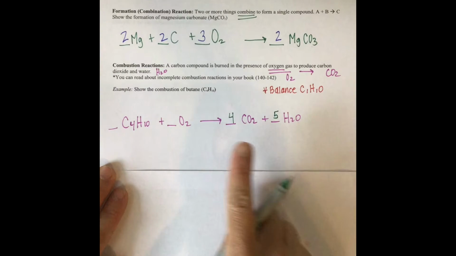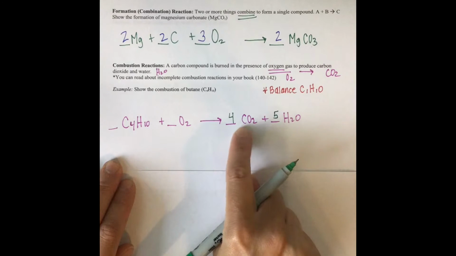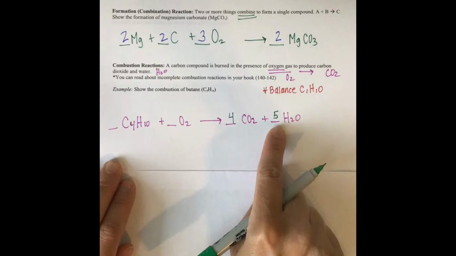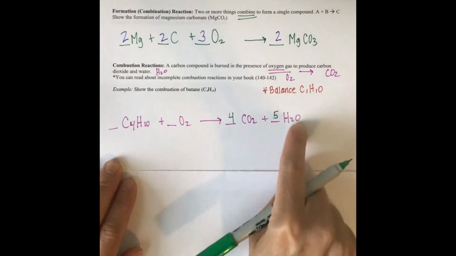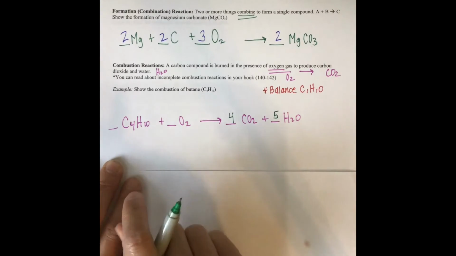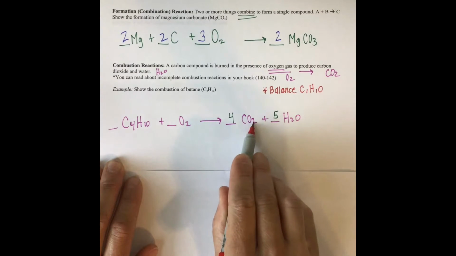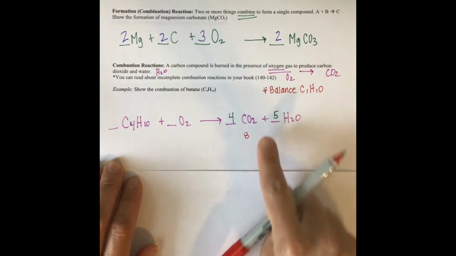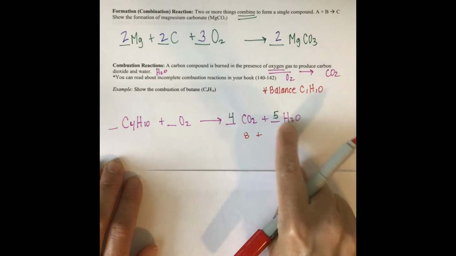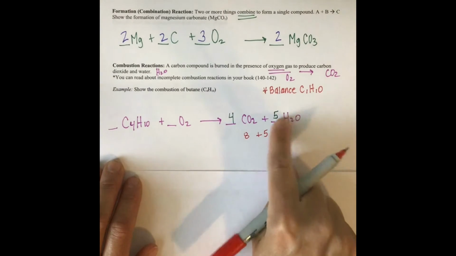All right, now when you go to figure out your oxygens, you have to remember that you have oxygens in this compound, but you also have them in this compound. The number on this side on the products has to total the number on that side. So the way that I like to do it is write it underneath. I have 4 times 2. I have 8 oxygens in my carbon dioxide. And I have 5 times 1. I have 5 from my water.